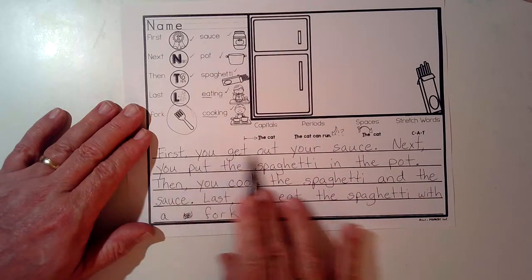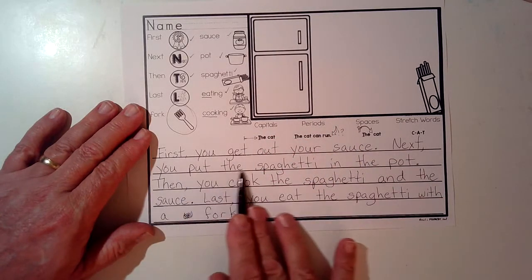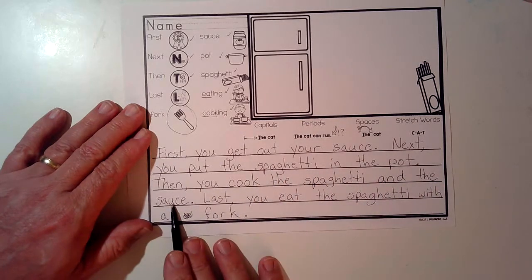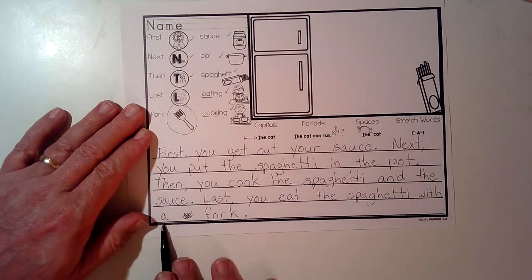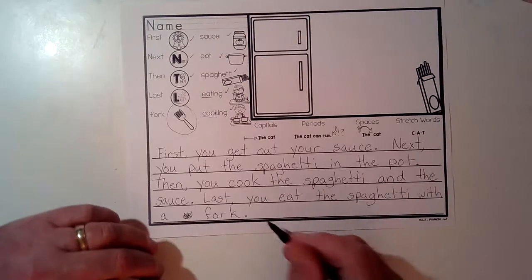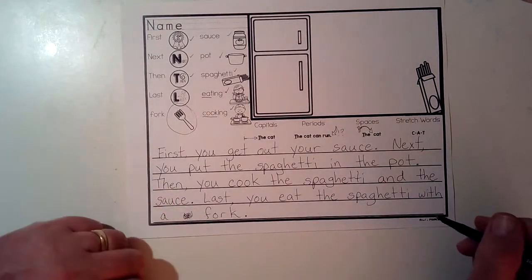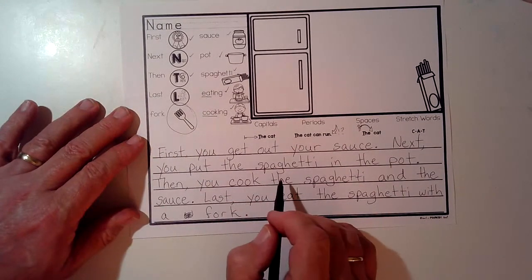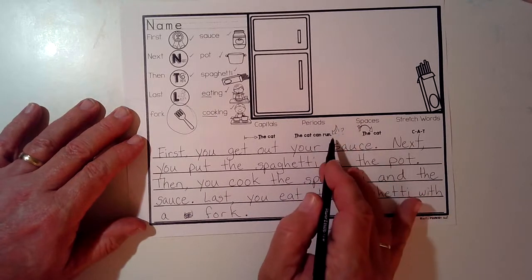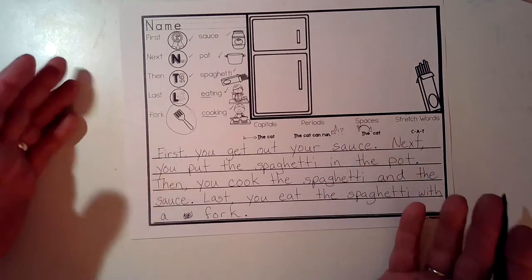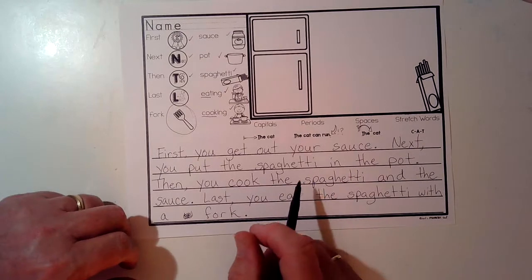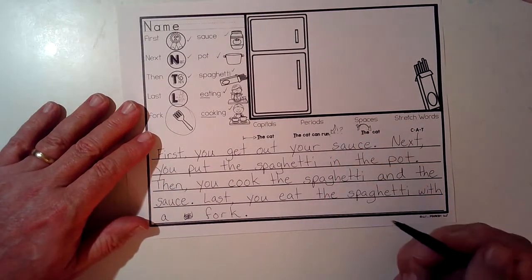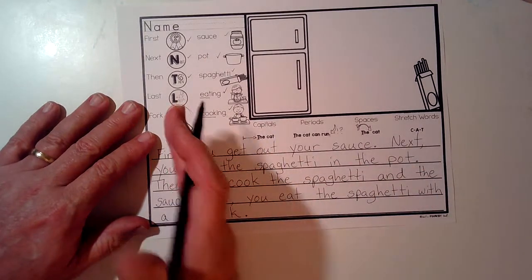Okay. First, you get out your sauce. Next, you put the spaghetti in the pot. Then you cook the spaghetti and the sauce. Last, you eat the spaghetti with a fork. Okay. And like I said, you could put a sentence on the end of that. All right. Don't forget your capitals at the beginnings of sentences. Don't forget your punctuation at the end. Most sentences get a period. If you're trying to make it more exciting, or you're asking questions, you put a question mark or an exclamation point.